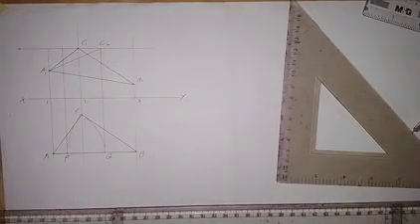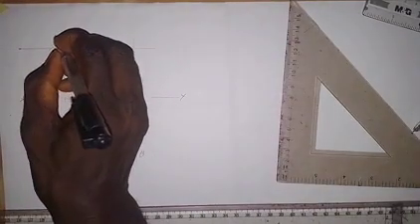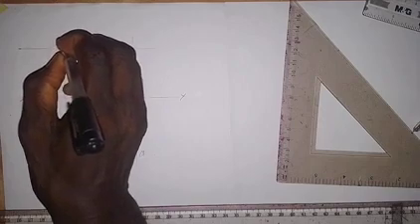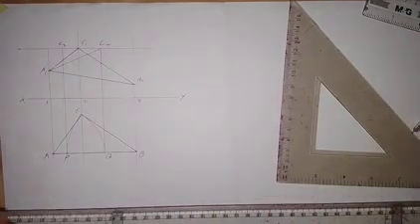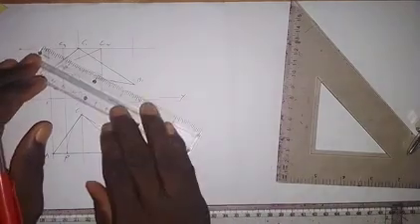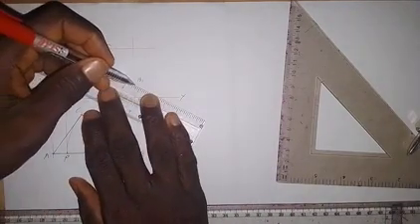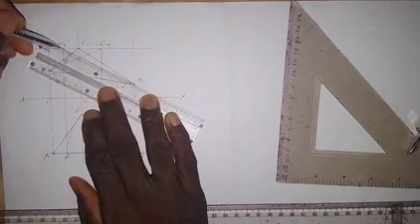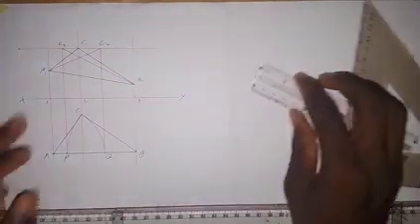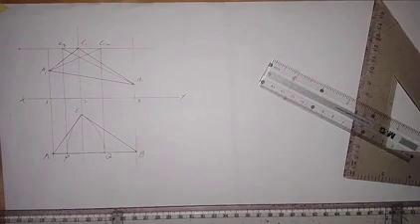Okay. So this point now I will call point C3. Now I will draw a line from B1 to point C3. So this line B1C3 is the true length of BC.